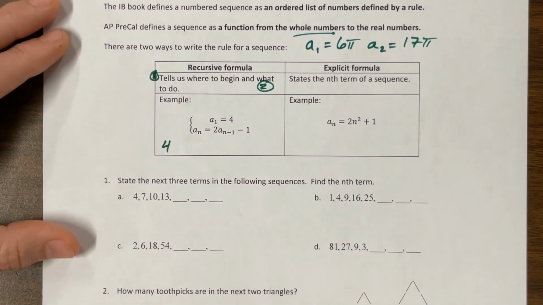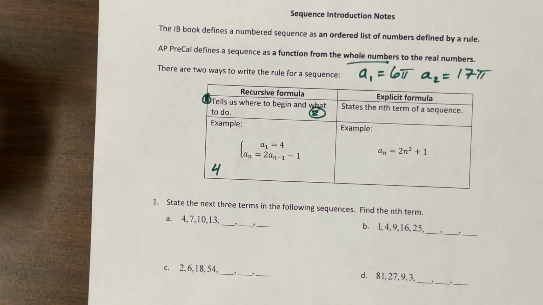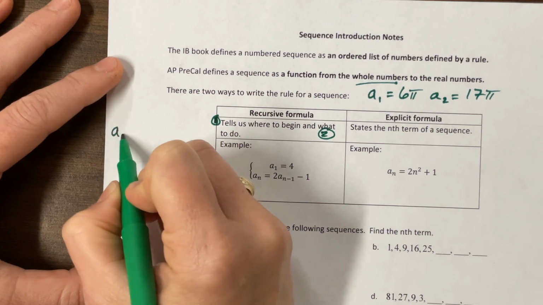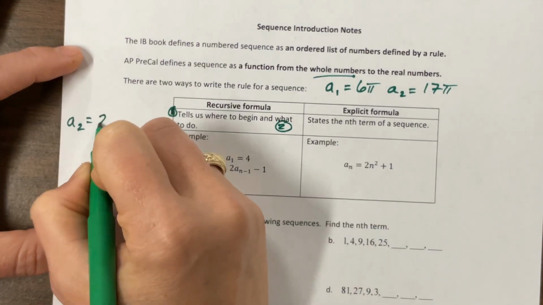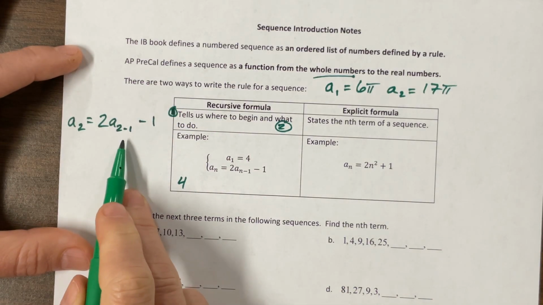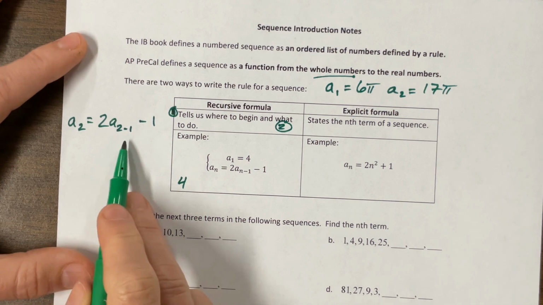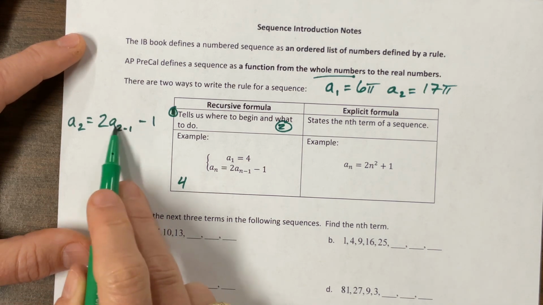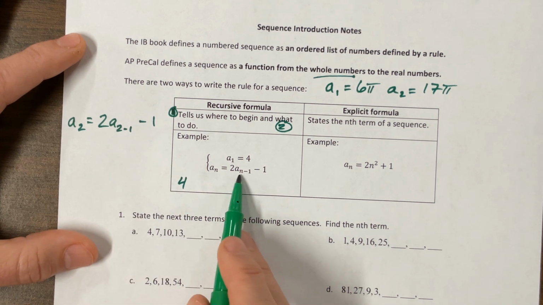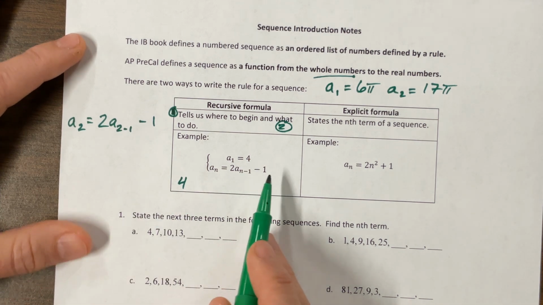So here's what we're talking about. It says a sub n equals 2, a sub n minus 1, minus 1. Oh my goodness, that's a little confusing. So let's see. If I were looking for the second term, a sub 2, what I would do is say it's 2 times a sub 2 minus 1, minus 1. Be careful with notation. I'm not grading your handwriting, but I'm grading your handwriting. If you don't put this as the subscript, then it's something different. So this n minus 1 was in the subscript. The minus 1 here was not.